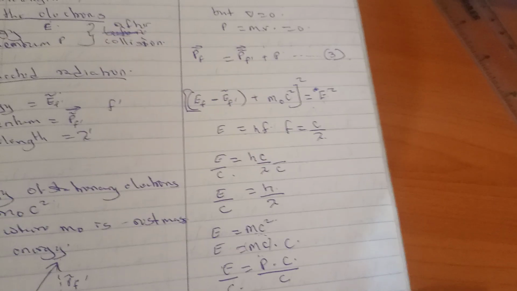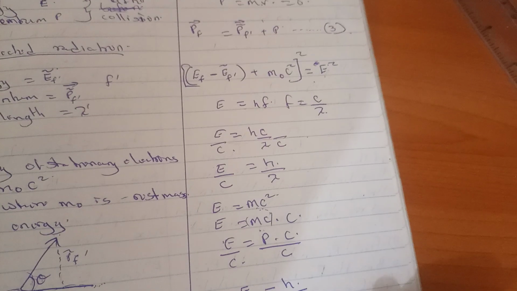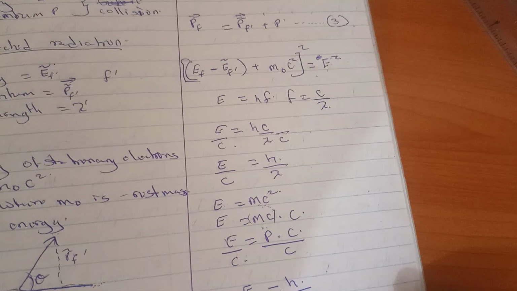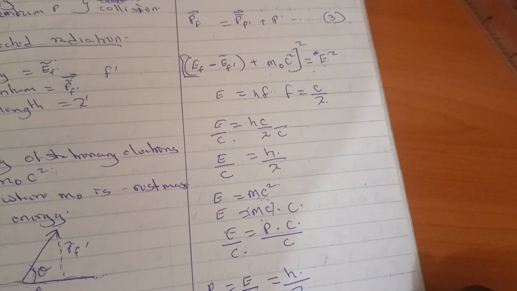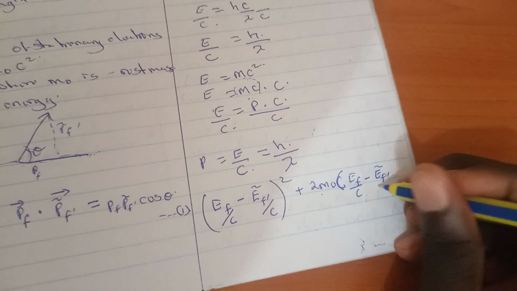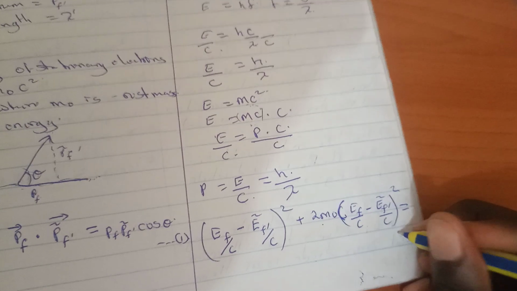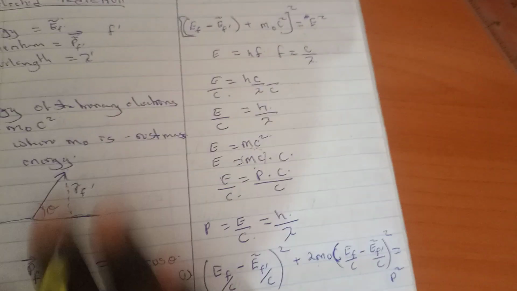Sorry for that interruption. So this one should equal what? P squared.